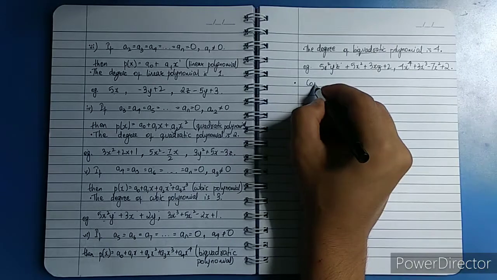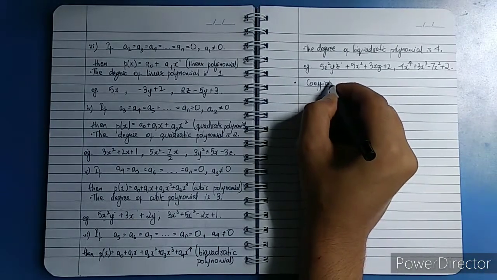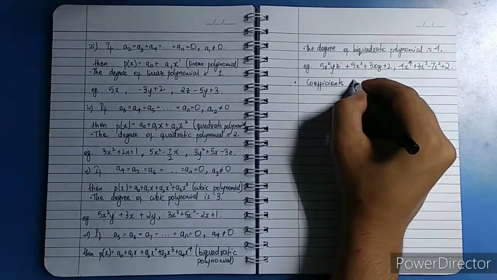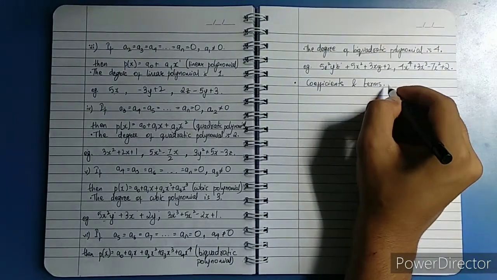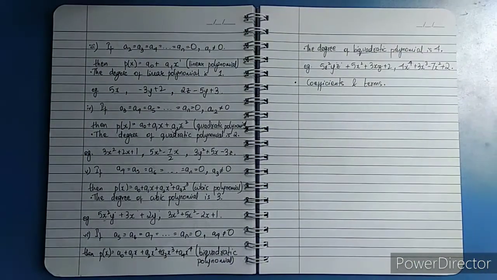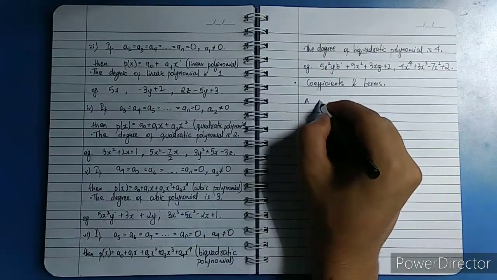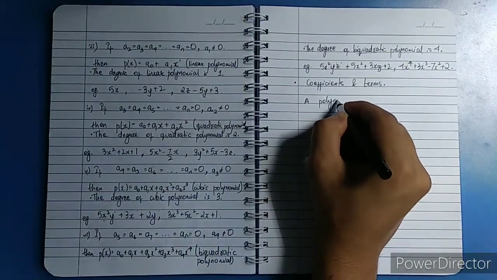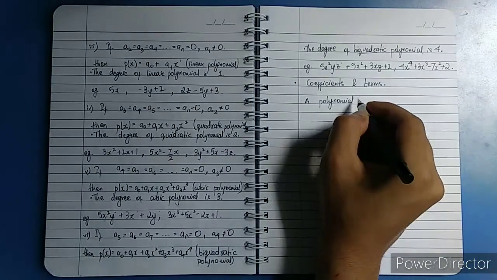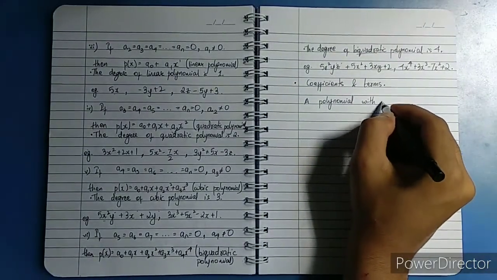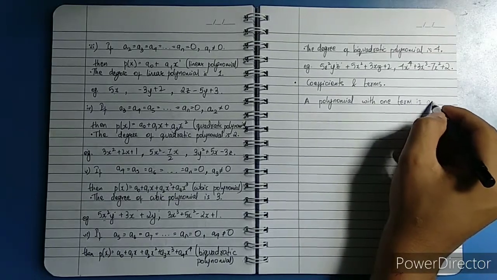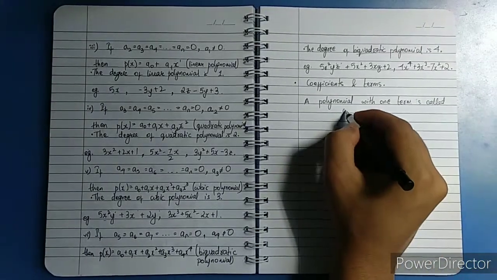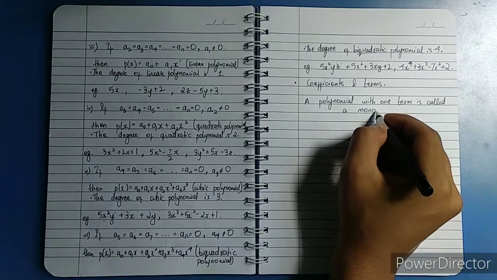So coefficients and terms. So a polynomial with one term is called a monomial.